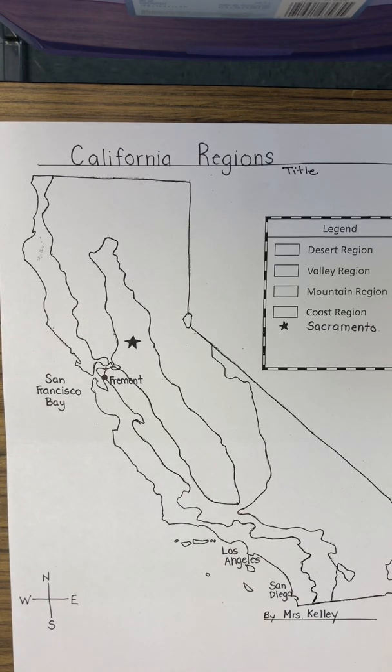The next things that we're going to label are the rivers. As a Californian, we know that water is extremely important in our state. We never seem to have enough of it. We're always in what's called a drought where we don't seem to have enough. So our rivers are incredibly important to us.